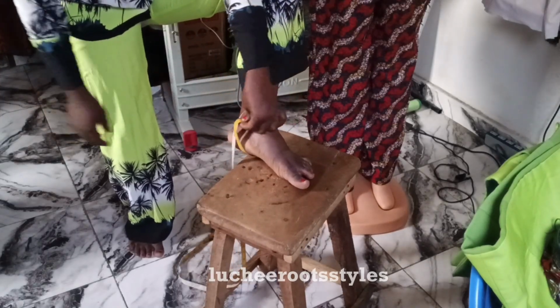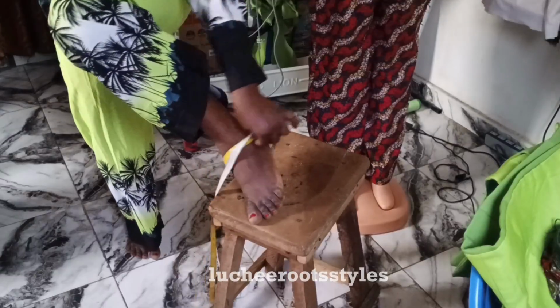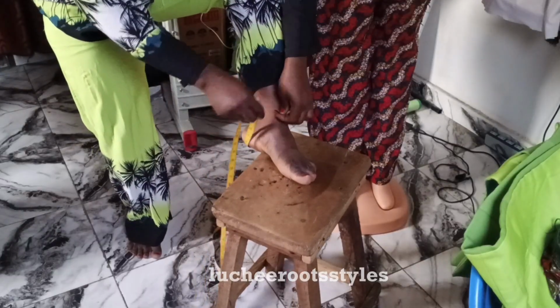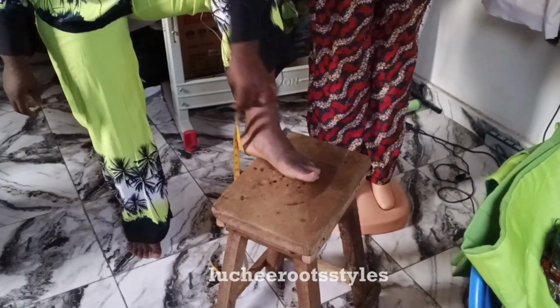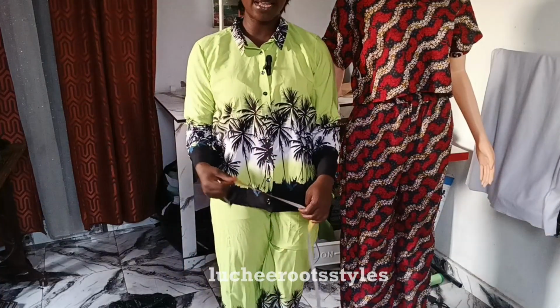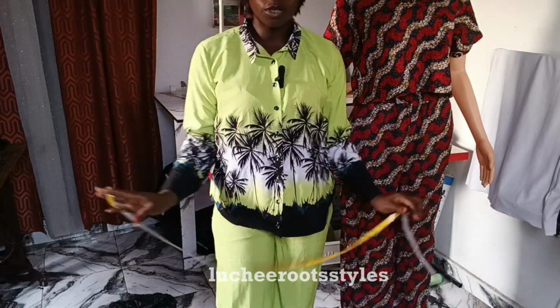You don't make it too tight or too loose. So this here is the way you can take your ankle, right? Your ankle measurement this way. So this is okay for me, right? So that is it, that is it for this measurement thing.